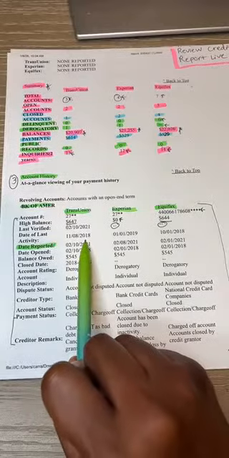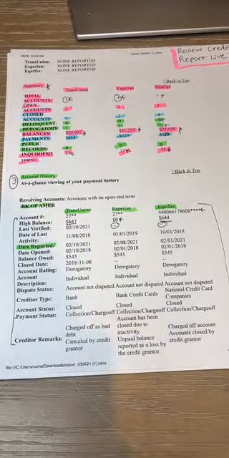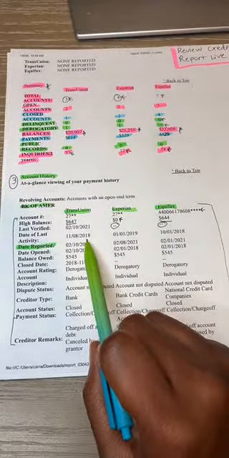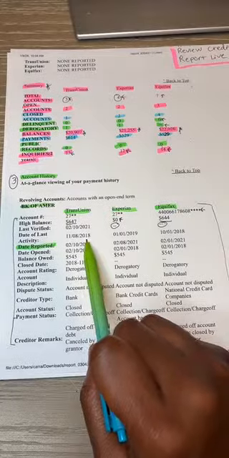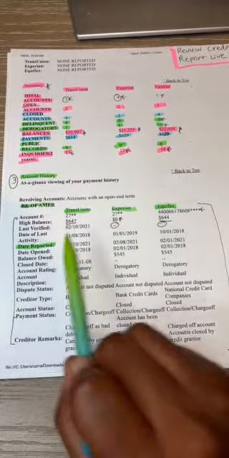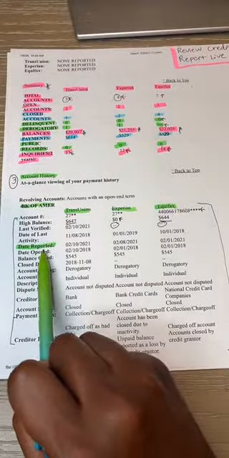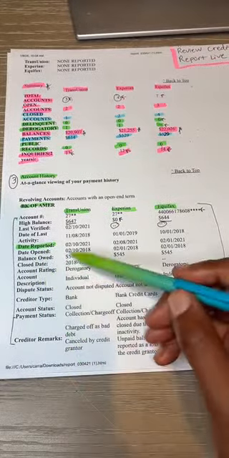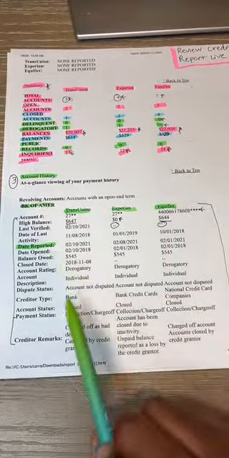So the last time there was activity on the account was 2018. Remember, I said anything from January 2018 and behind should not be listed on this report. But this is from the reported date and not the date of last activity, because you can have activity after the date that it was reported.